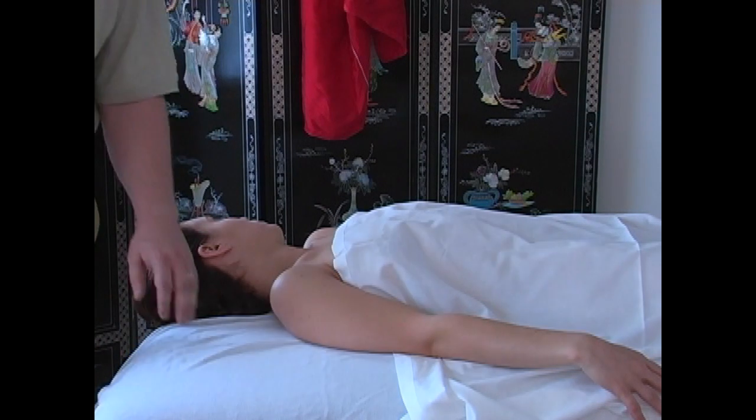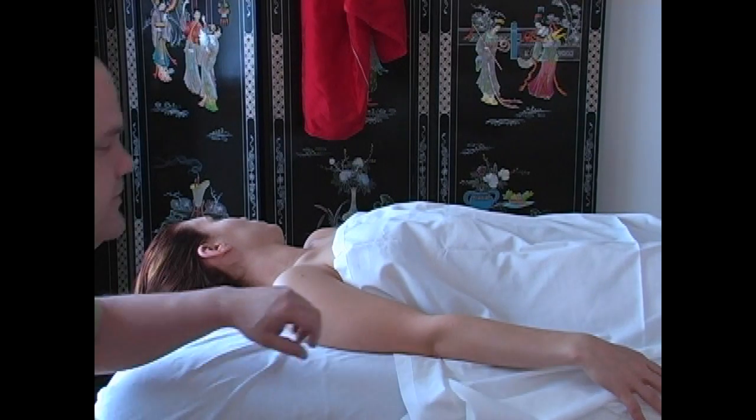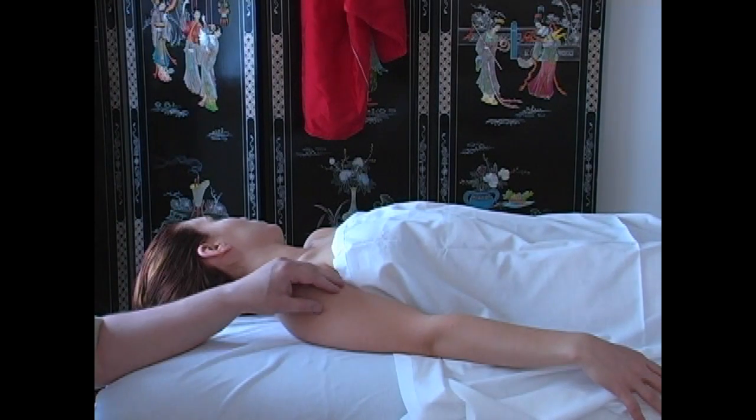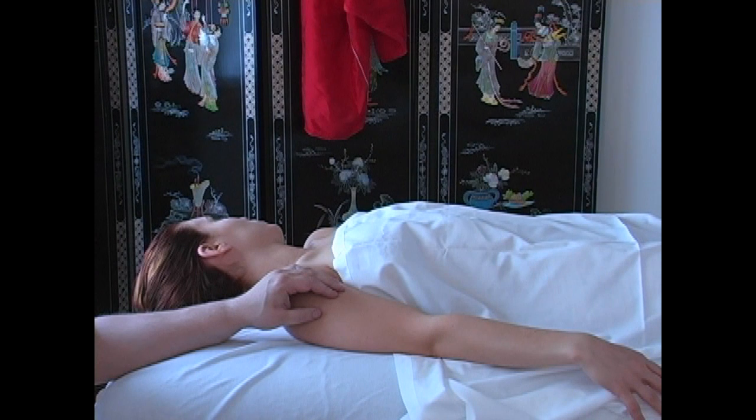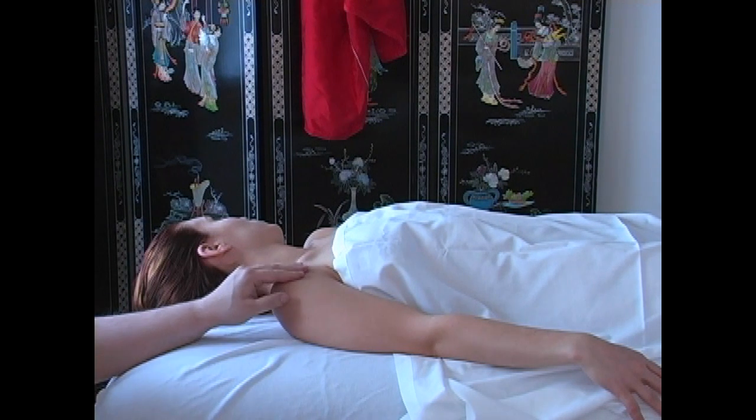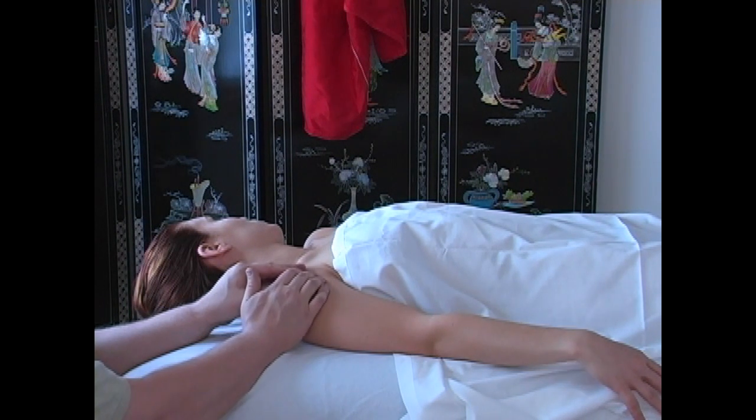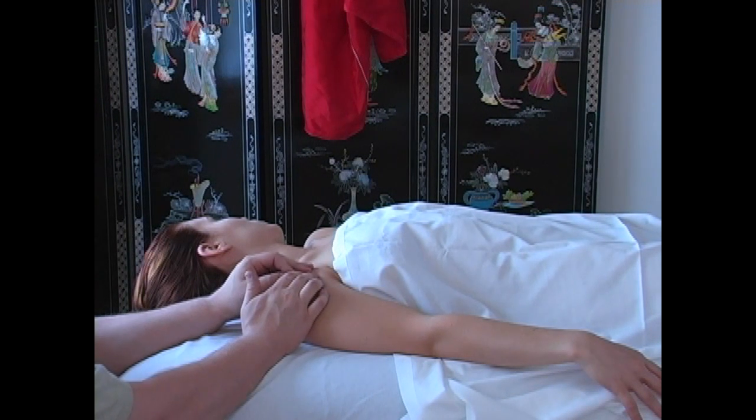Next one we're going to go over is the biceps. The biceps brachii is the actual technical term, but a lot of people just say biceps. The origin is the coracoid process of the scapula and the tubercle of the glenoid fossa of the scapula, right up in this region. The insertion is the posterior portion of the tuberosity of the radius.